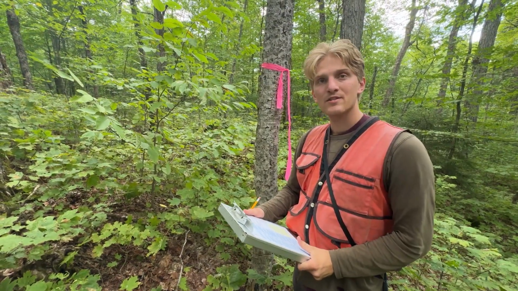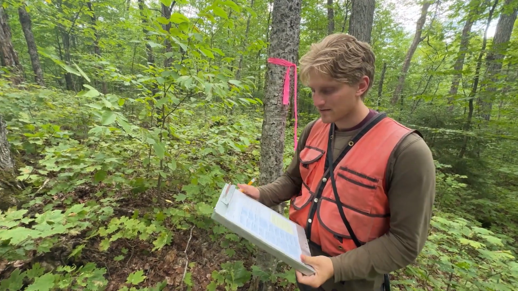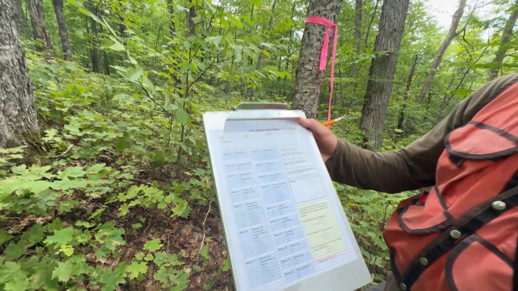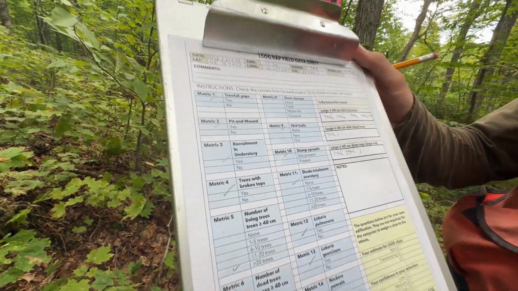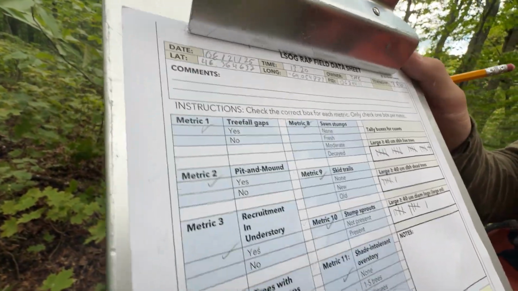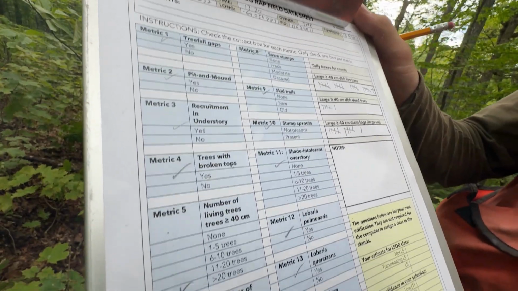So now we've finished our rep, and here's our finished data sheet. Next, we'll show you how to input this data into the Shiny app back in the office.